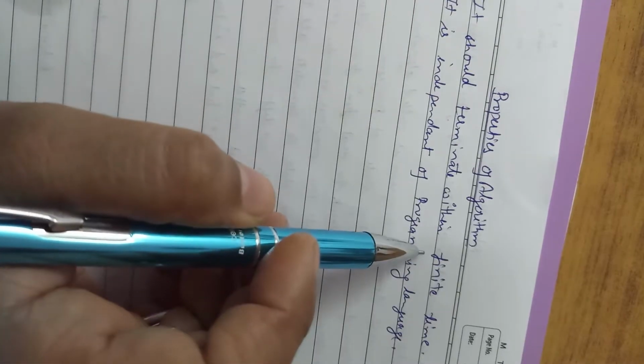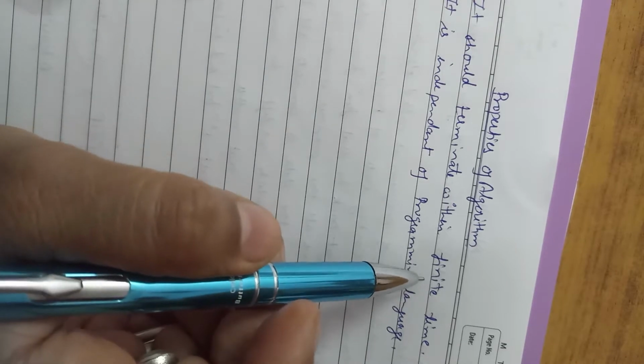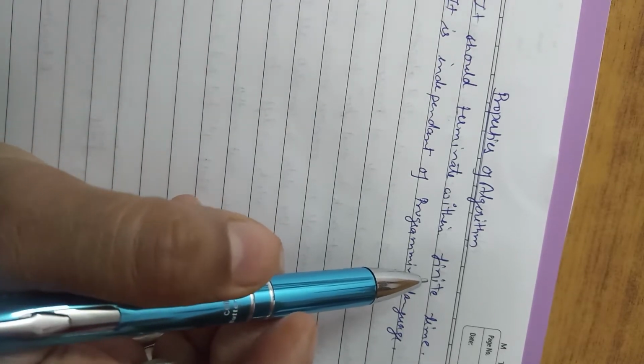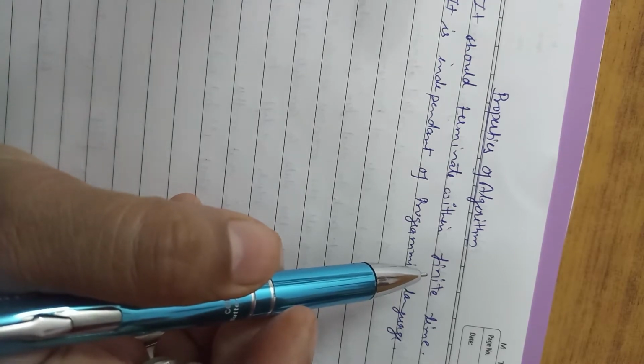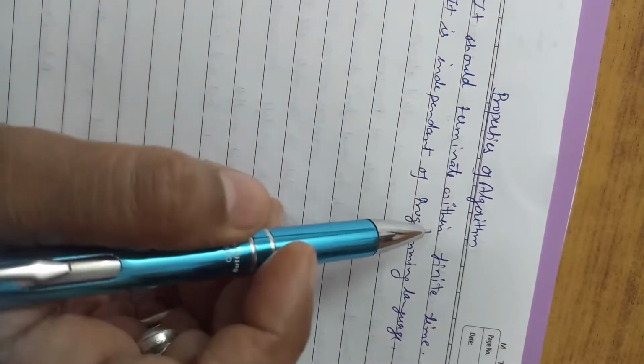And why it should terminate within finite time? Because if it does not terminate in a finite time, then how will we get a perfect output, and how can we say this is a perfect algorithm? That's why it should always terminate in a finite time.